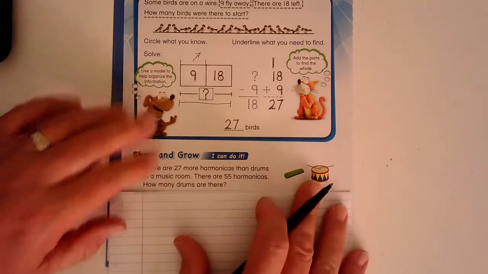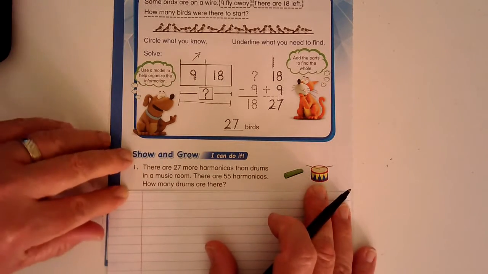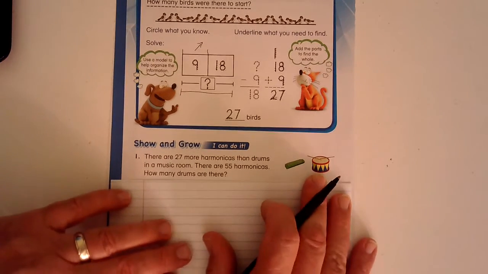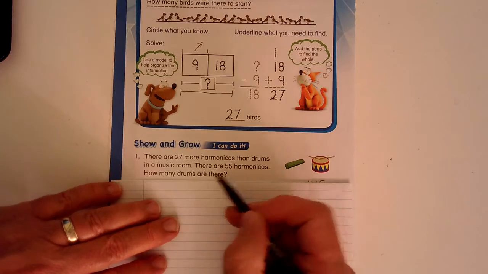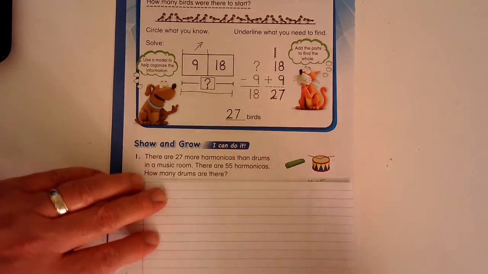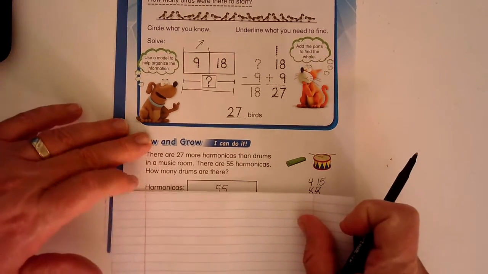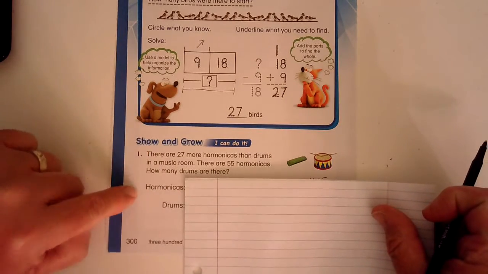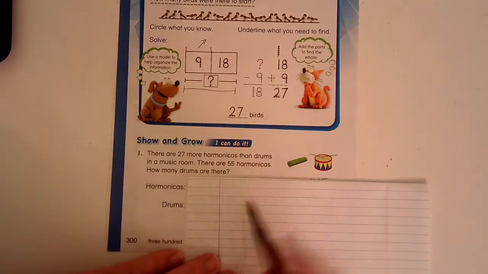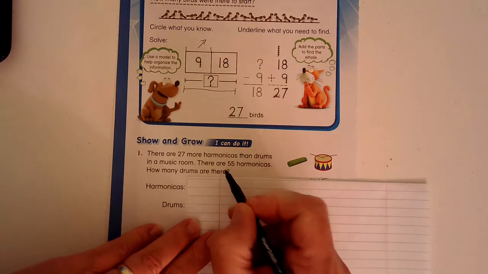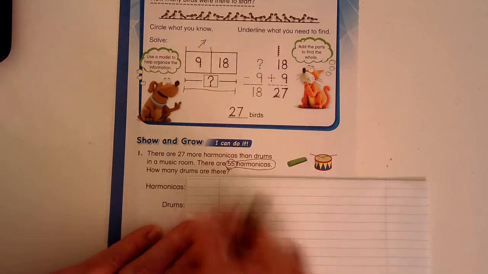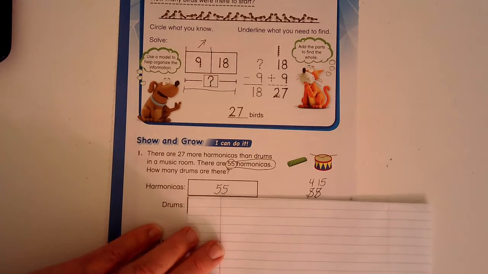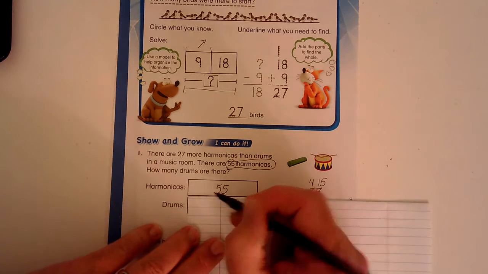Then down here, there are 27 more harmonicas than drums in a music room. There are 55 harmonicas. How many drums are there? Now, this says harmonicas. When I see this problem, it says there are 55 harmonicas. So in this section, I know the answer to this. There's how many harmonicas? 55.